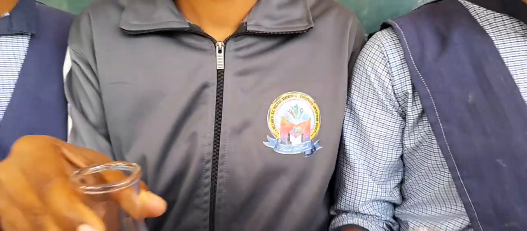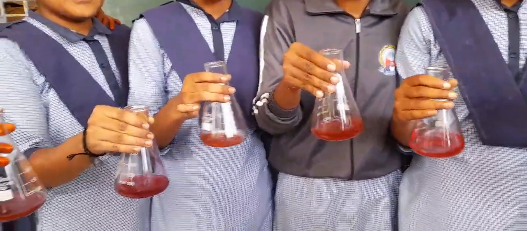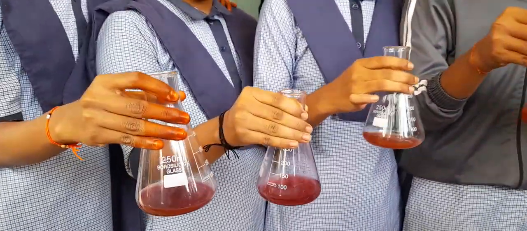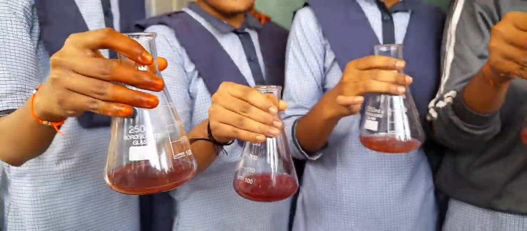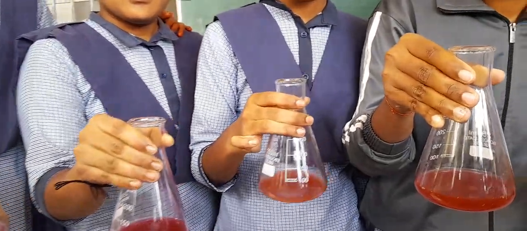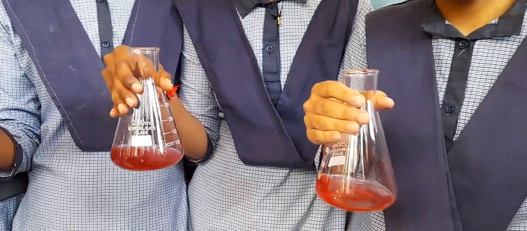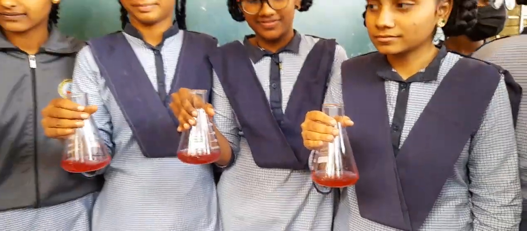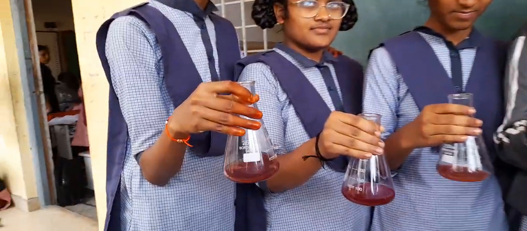Yes. Our solutions are ready. Final end points are ready with our students. So you can see there is a color change. Actually it was pink, but due to rapid oxidation, the color is slowly turning into brown. So as we can see, there is a lot of variation in the colors. Though it was pink at the end point, it is turning into brown, as we can see over here.